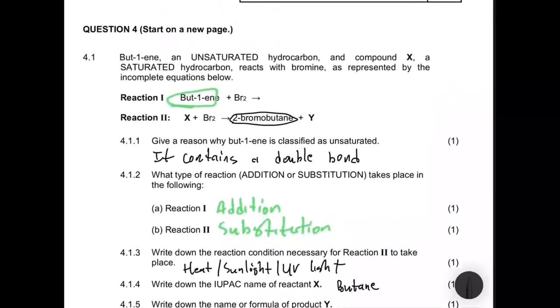And then 4.1.5, write down the name or formula of product Y. Okay, so again, when we have a chemical equation, whatever is on the left must be present on the right. It needs to be balanced. So we have butane, right? And then we add in bromine, and then we get 2-bromobutane. So in place of a hydrogen in butane, a hydrogen is replaced with bromine, right?